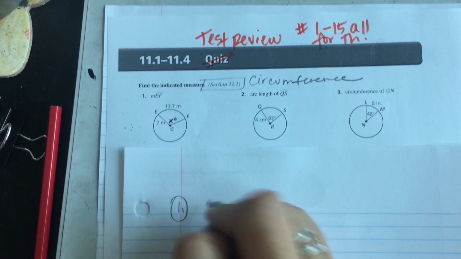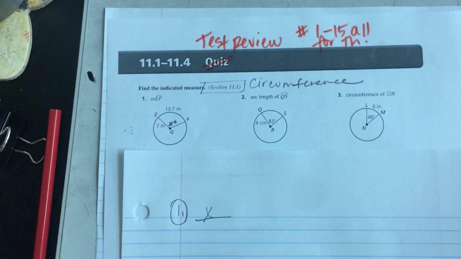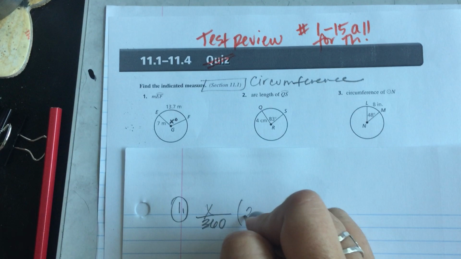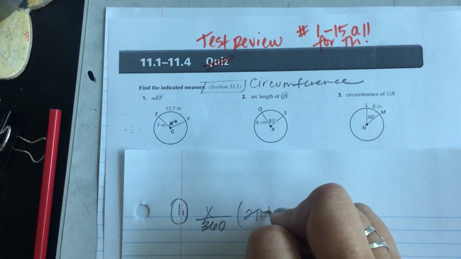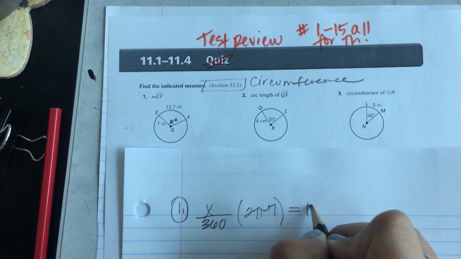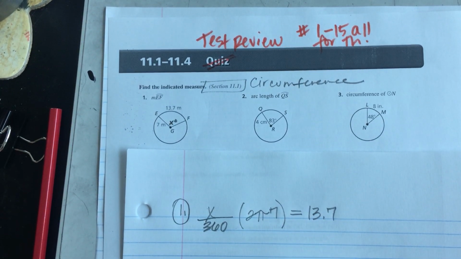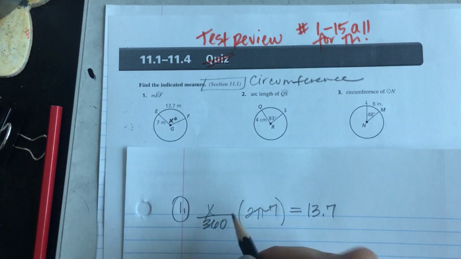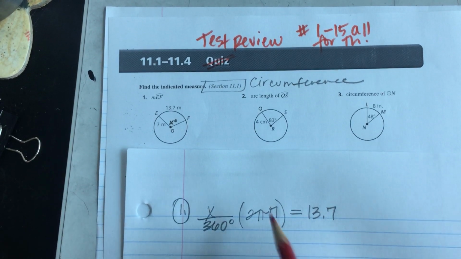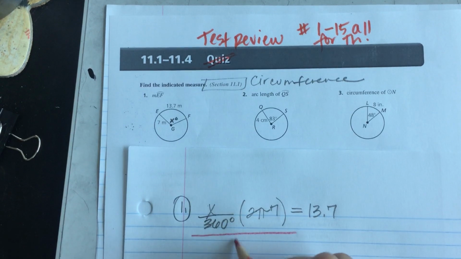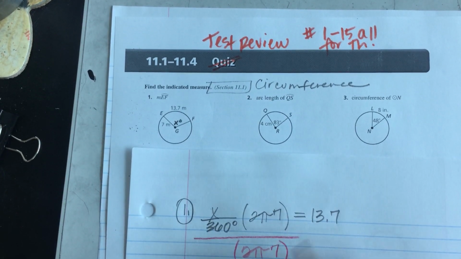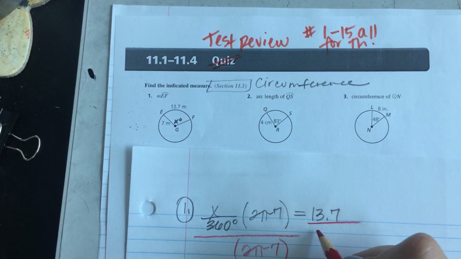And so the way that I've got to look at this one is that some angle x out of 360 times the circumference, which is going to be 2 times pi times the radius of 7, that all equaled this 13.7. So the x is in a weird spot. We just have to find what that unknown angle is. And the way that I handled this problem in my calculator, the easiest is to take this entire group in parentheses, 2 pi r, and I'm going to divide both sides by this first, and then I'll deal with that 360 in the bottom.